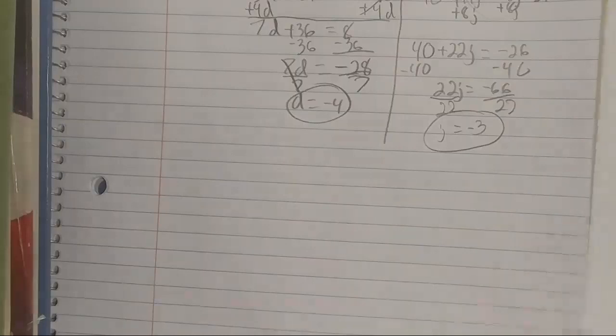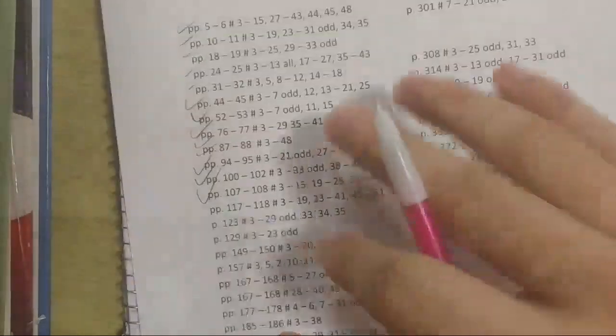So let's go to page 117, which is ratios and proportions. Ratios and proportions is really important. So this is 2.6, and this is page 107. Again, if you don't know, I'm following this worksheet. This is attached to your Google Classroom.